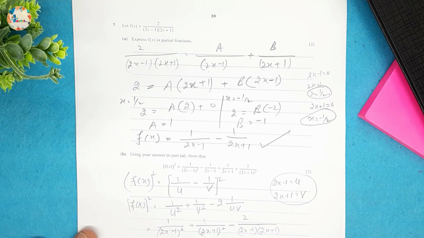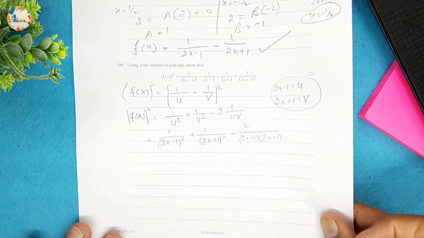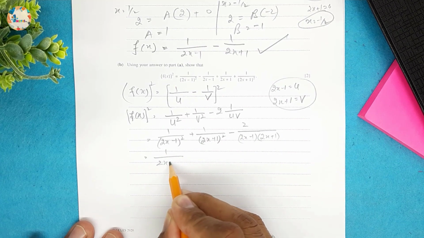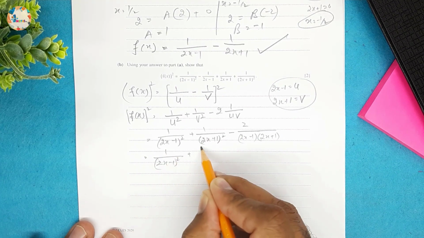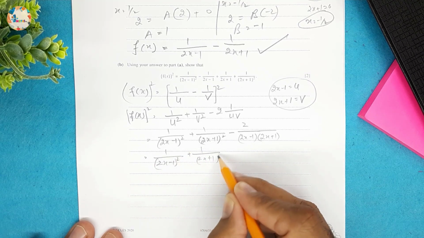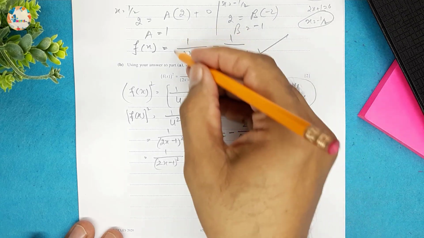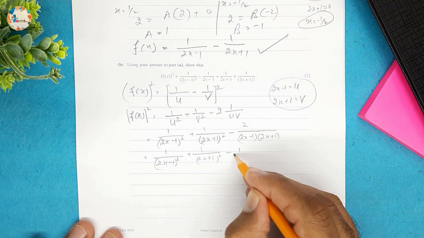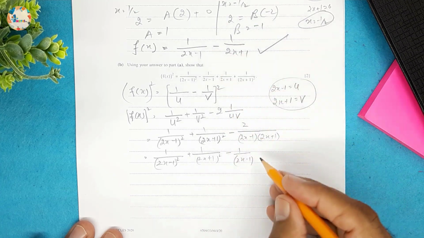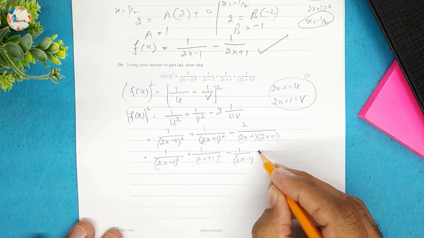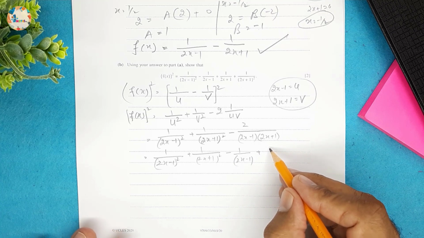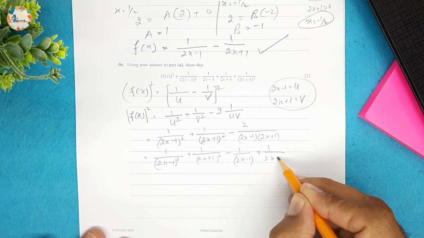It's the same answer which we are getting, so we will be using this answer for part A, and we will write here 1 over (2x minus 1) squared plus 1 over (2x plus 1) squared, and for this one we will be using this, so it will be minus 1 over 2x minus 1, and minus and minus will be plus, so plus 1 over 2x plus 1.